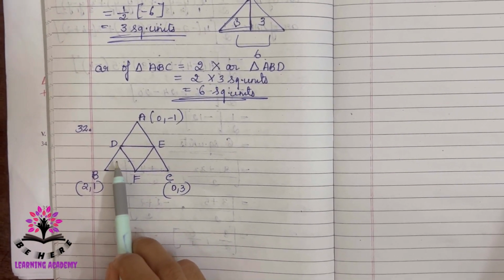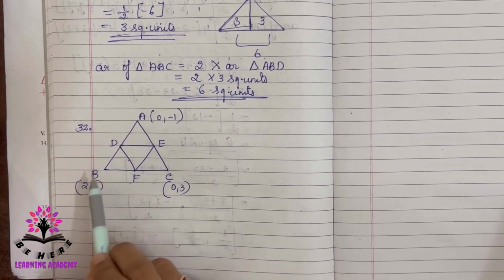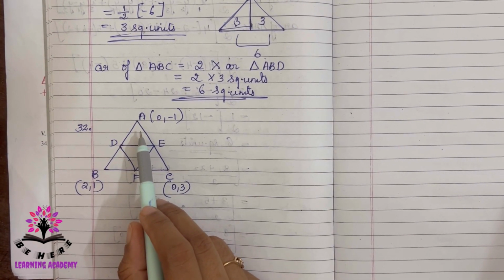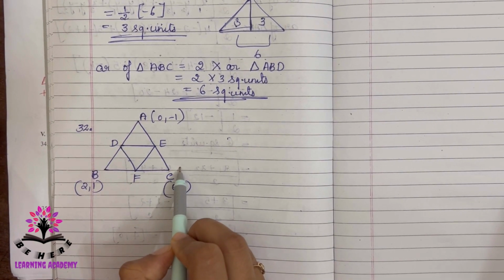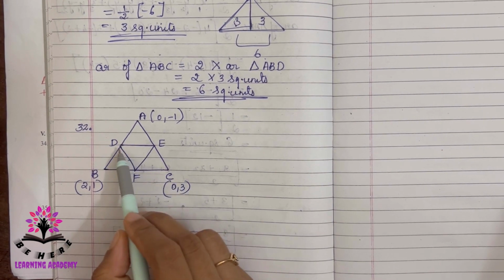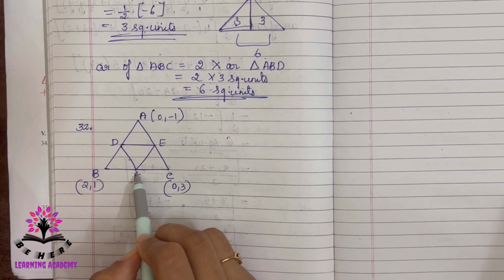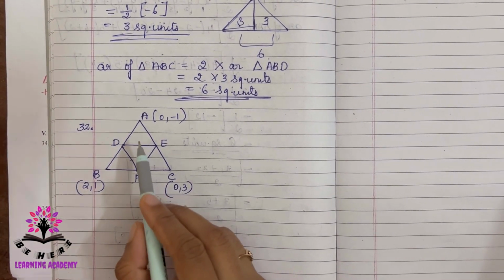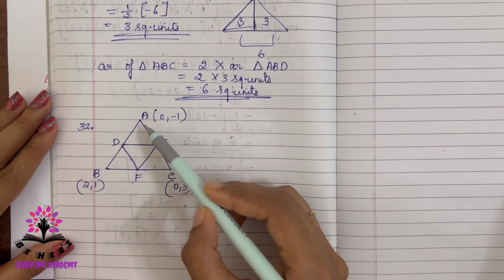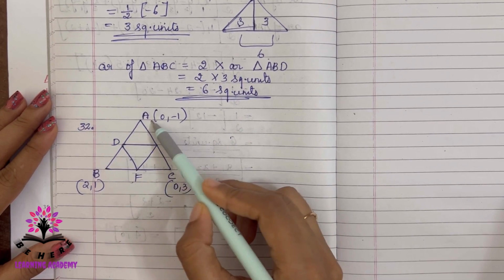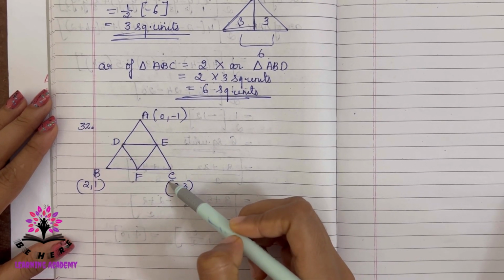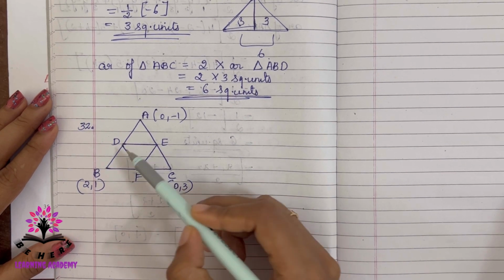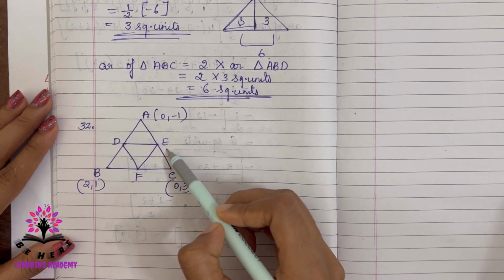Next question. If A, B, C are the vertices of triangle ABC, then prove that the area of the triangle ABC is 4 times the area of the triangle DEF, which is formed by the line joining the midpoints of ABC. So first understand the question. ABC is a triangle. They have given the vertices of ABC. You have to prove that these are the midpoints first.